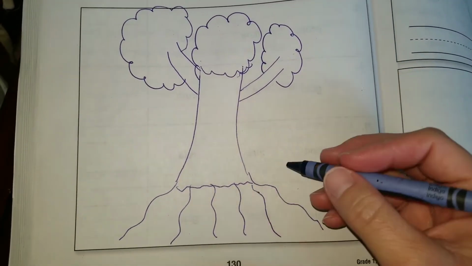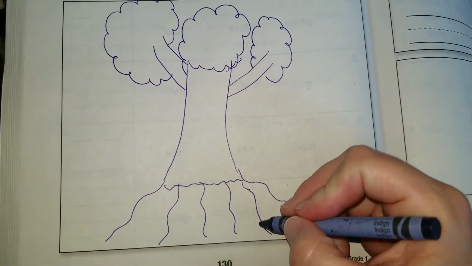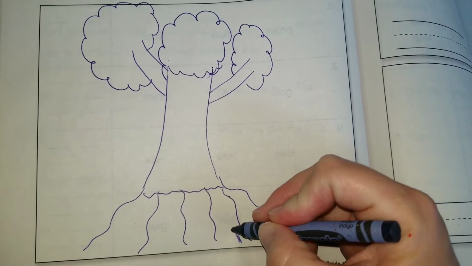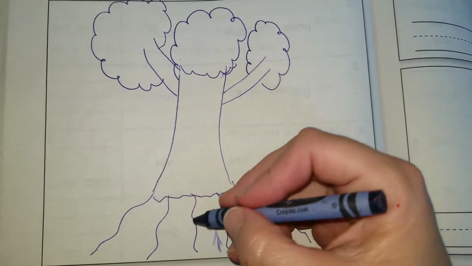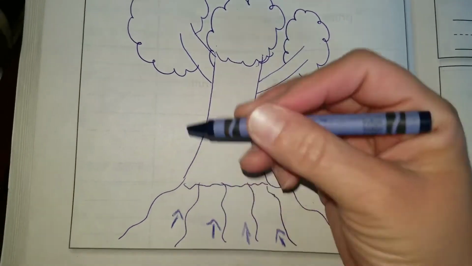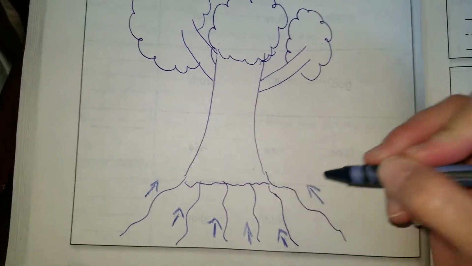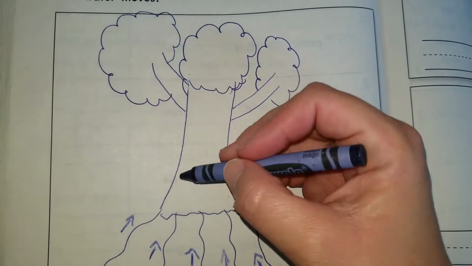So the water, it's not inside the tree. The tree needs water. After it rains, the tree's roots swallow in all the water. The water is on the ground, on the floor. And here we go. We're gonna draw the arrows around the roots because the roots are taking in all the water and the nutrients that they can find.